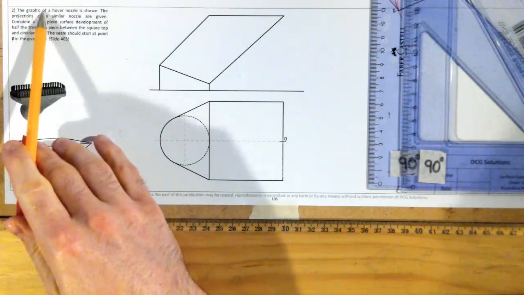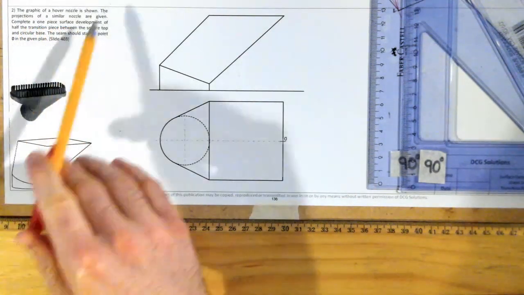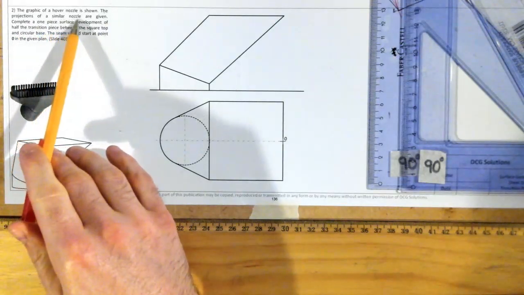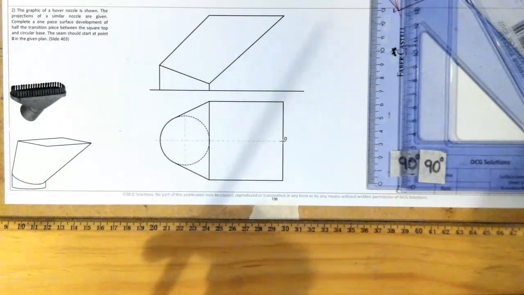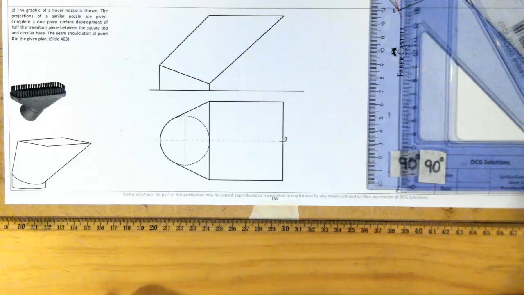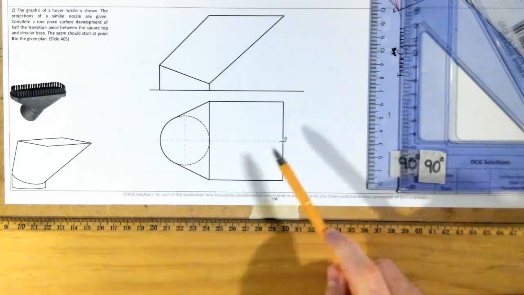So it says, the graphic of a hover nozzle is shown, the projections of a similar nozzle are given, and complete a one-piece surface development of half the transition piece between the square top and circular base. And it says the seam should start at point O.